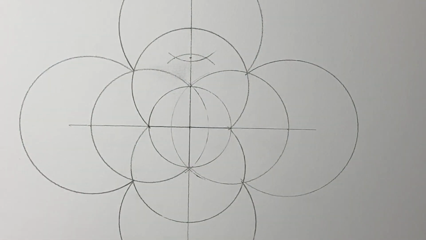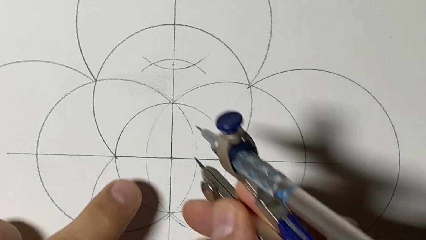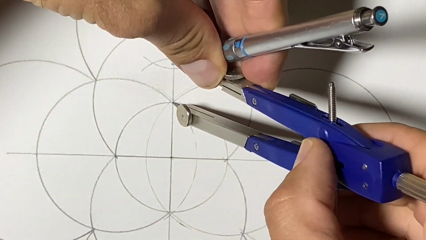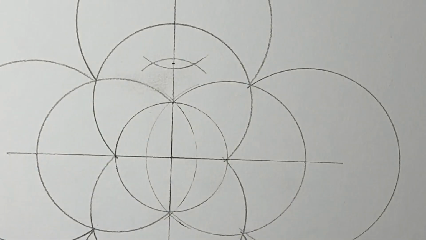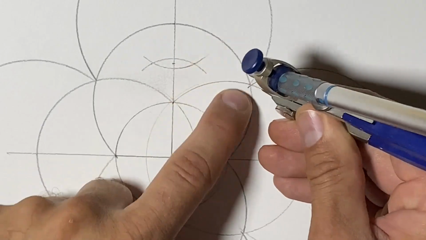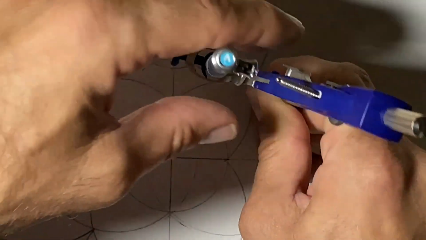So we're going to adjust our compass from here to that spot. And we're going to place it here and draw the circles.